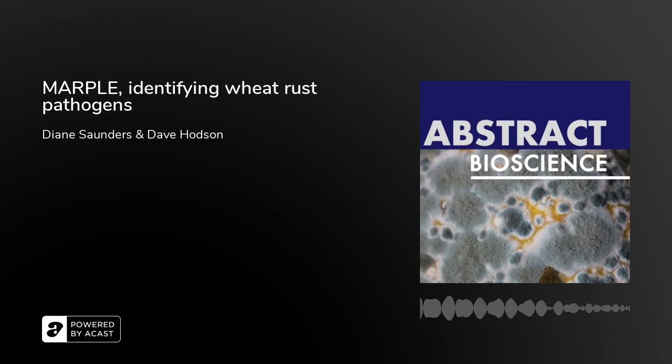Meanwhile, there's also potential to expand beyond Africa, linking Marple into the early warning forecasting system for rust strains that CIMMYT and the Met Office run in South Asia.